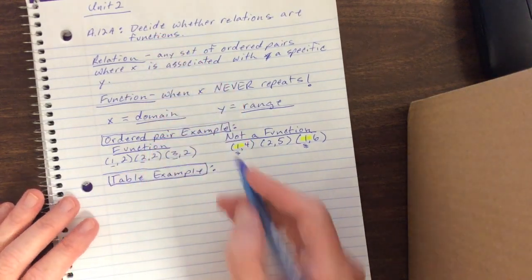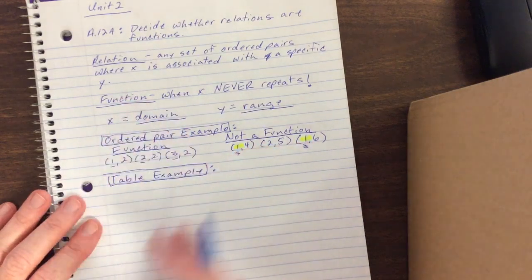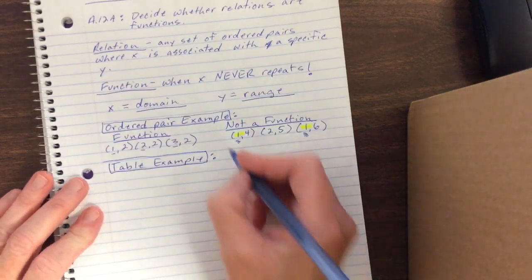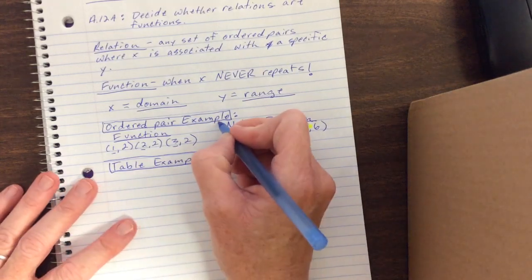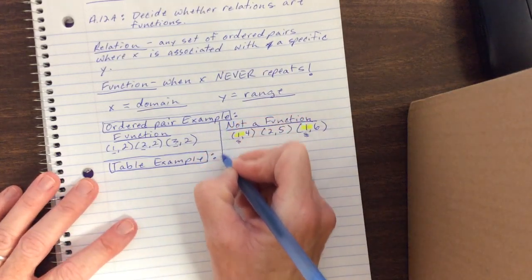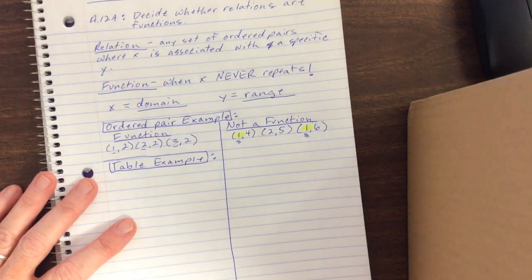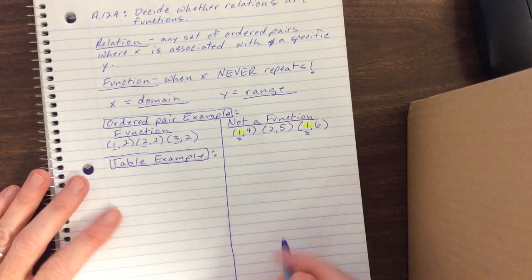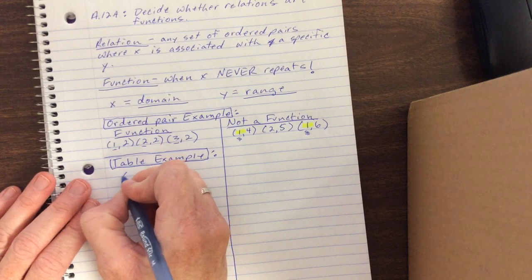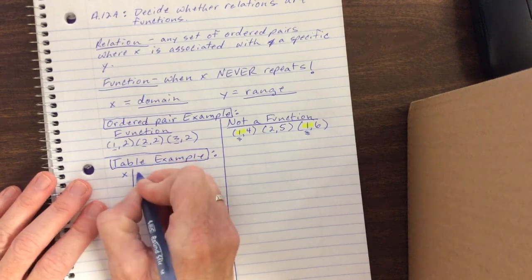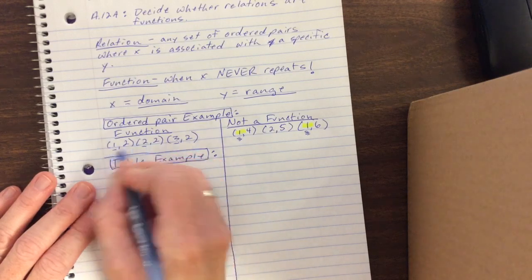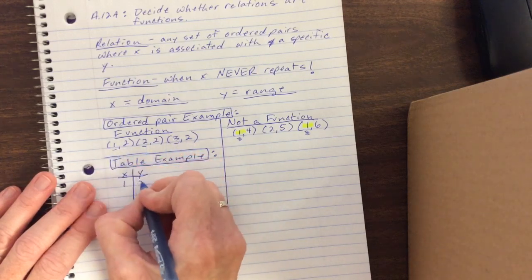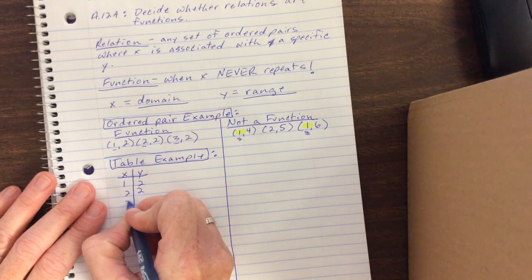We'll just keep it going down like this. This side is functions, this side is not functions. So if you have x and y, and you have 1 and 2, 2 and 2, 3 and 2.